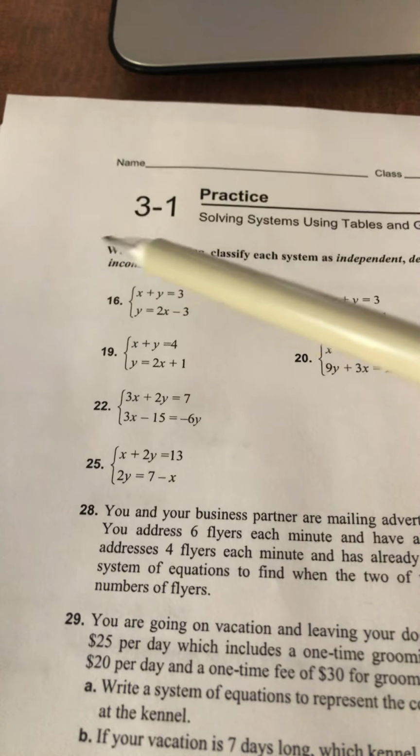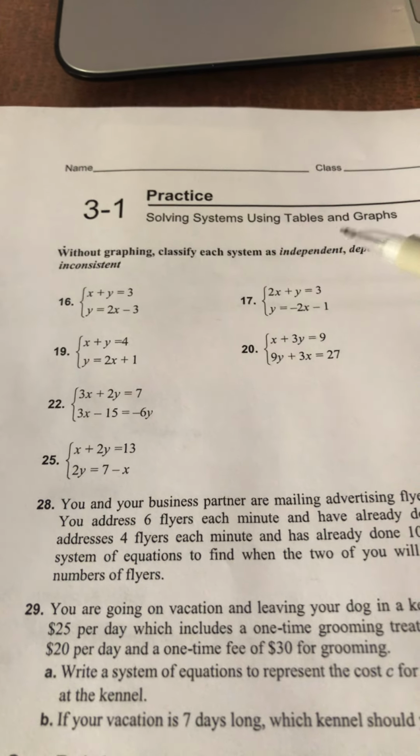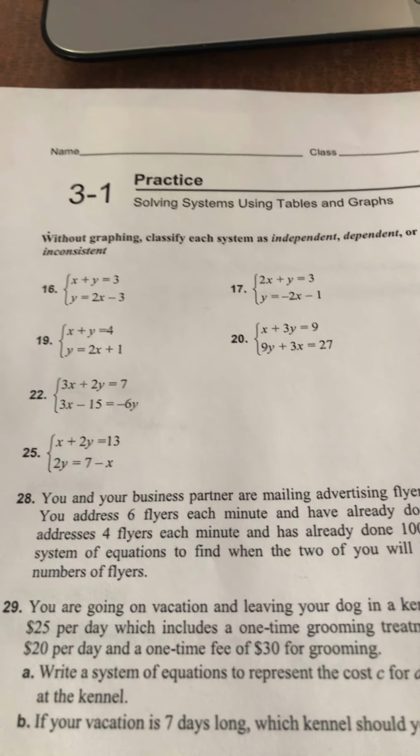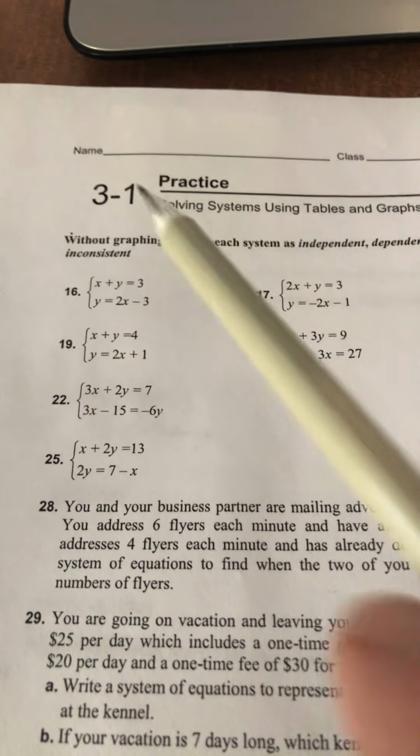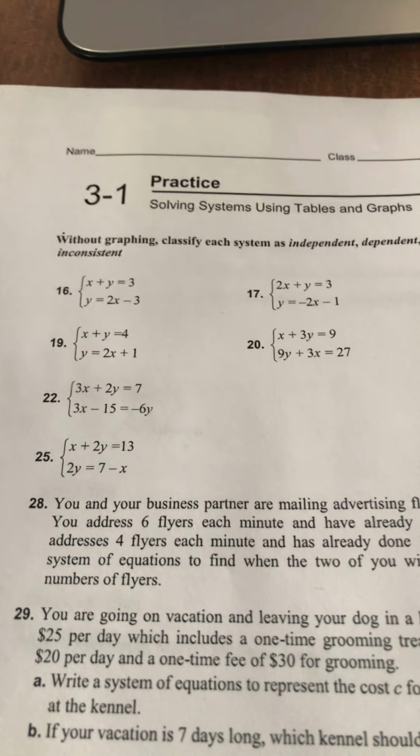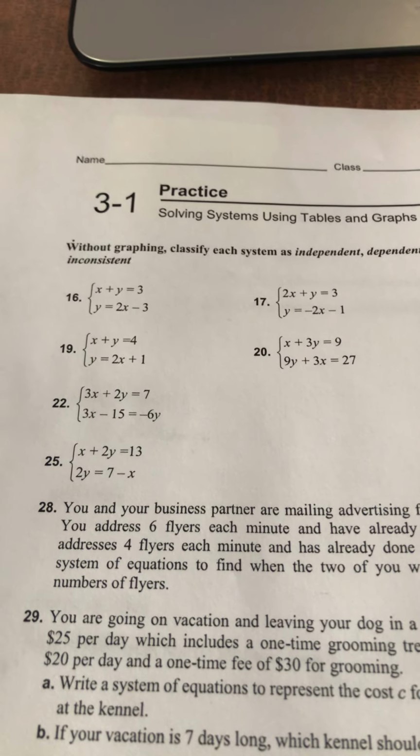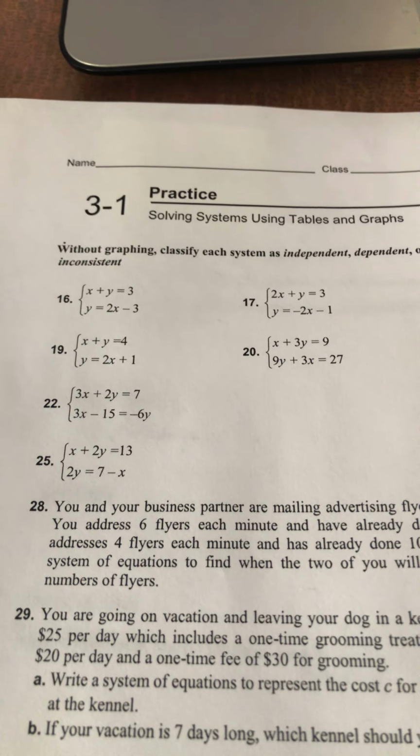For Mr. Fry, I'm looking at this 3-1 practice, solving systems using tables and graphs. Actually, you're not using any tables and graphs. You're using the elimination method in order to figure out if these are consistent or independent.